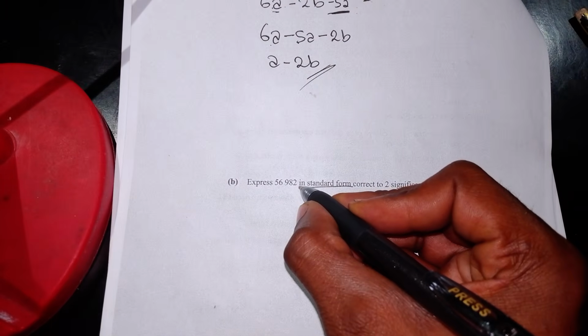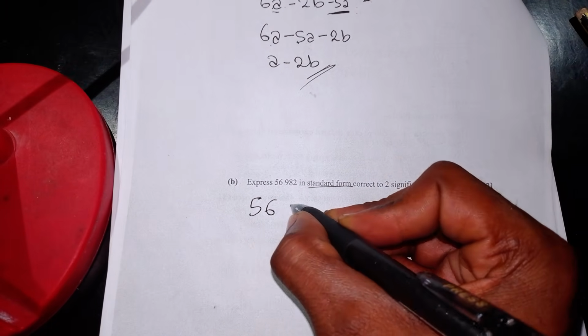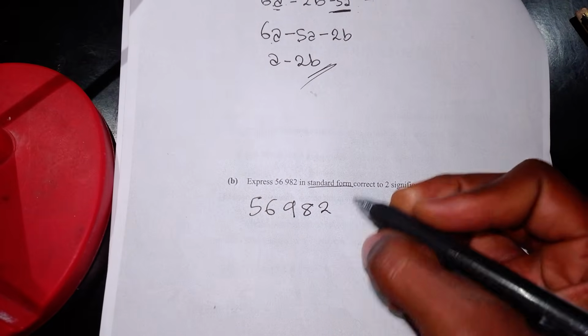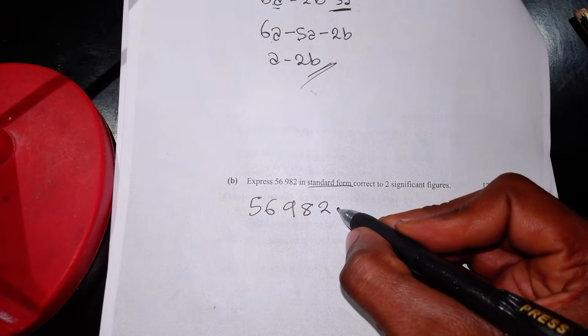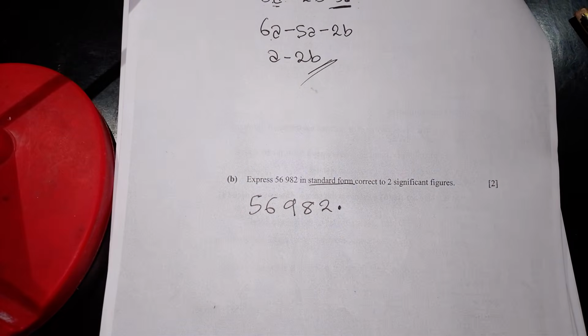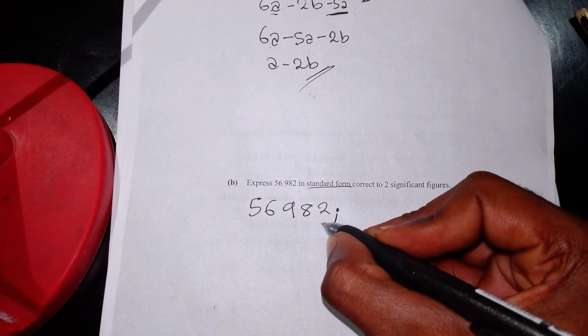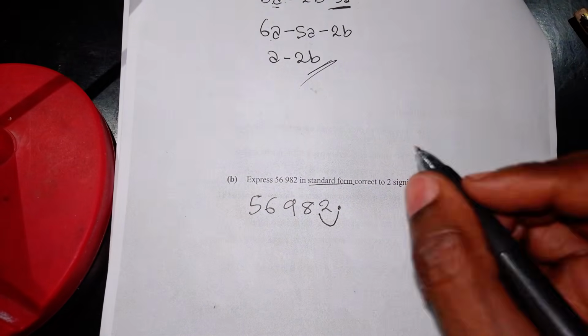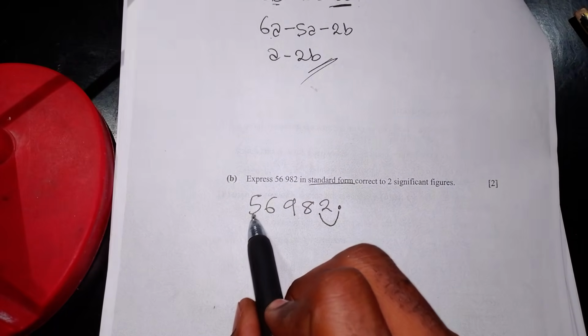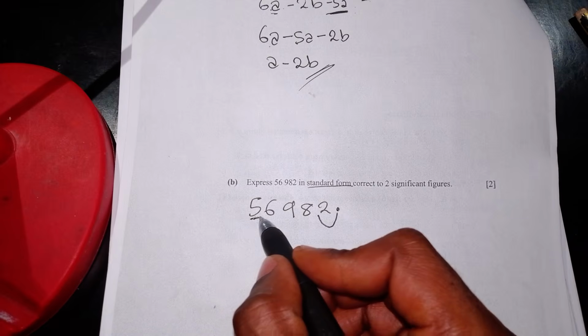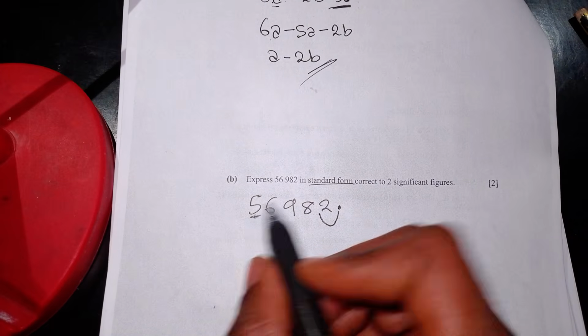So you can say this is like 56,982. If the decimal point is not appearing, just know that it is at the far end there. So move it as many steps as it will take for you to have only one digit in front. So that digit in this case will be a 5, since 5 is the first non-zero digit here.